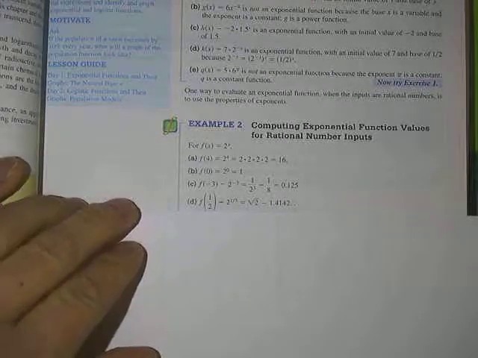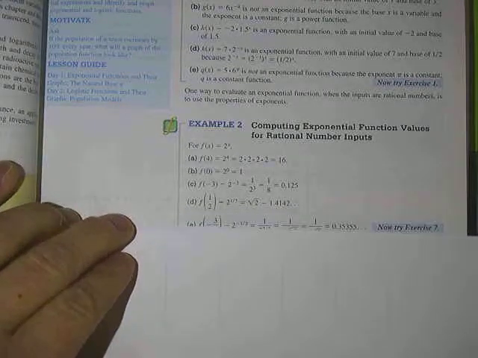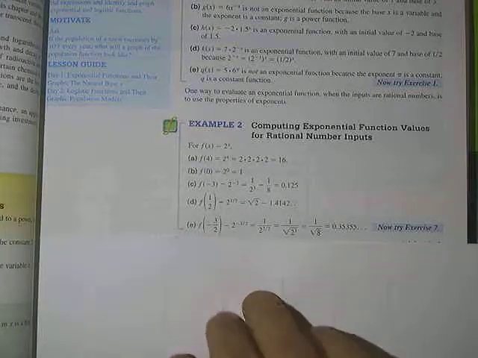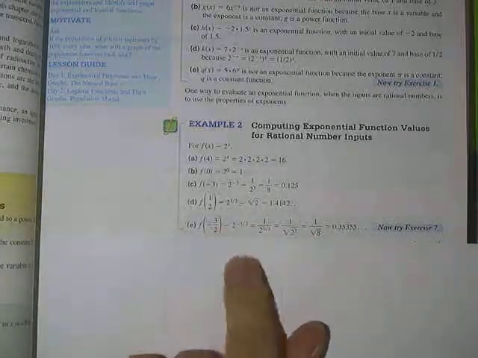And the other part I want to look at is, if we end up with a fraction as our exponent, to remind us what fractions mean with exponents. If I have 2 to the 1/2, that's the same as the square root of 2. And once again, there's no reason to change that to a decimal unless it tells you to do so. Okay? So any kind of number could go into our exponent for x, and we need to be able to handle that.